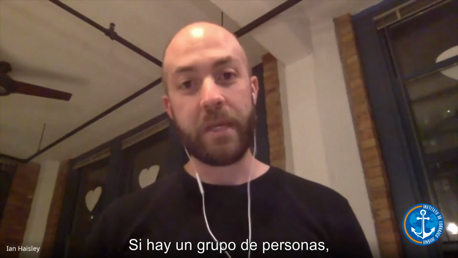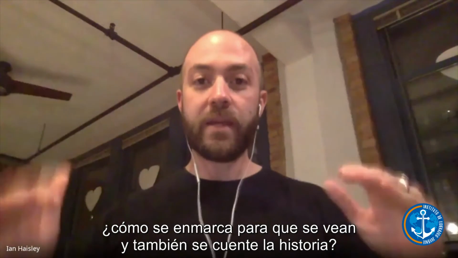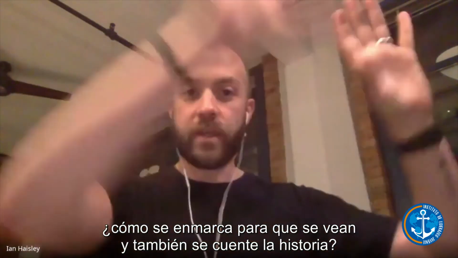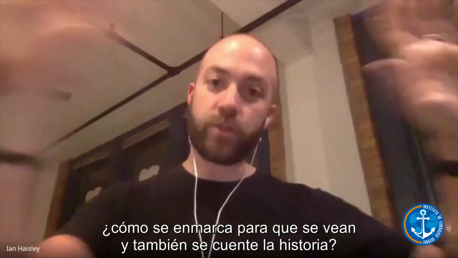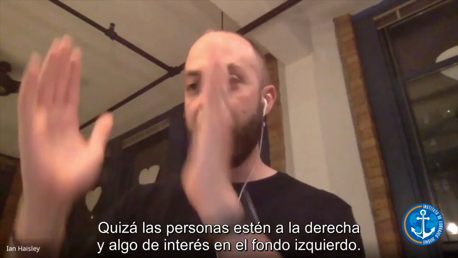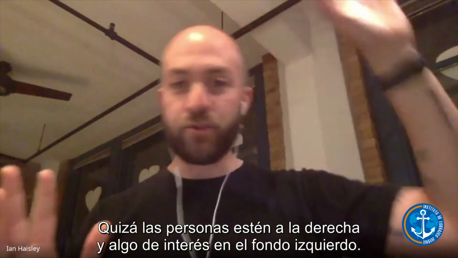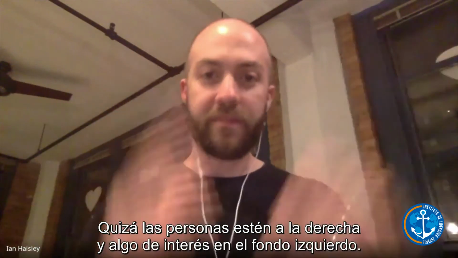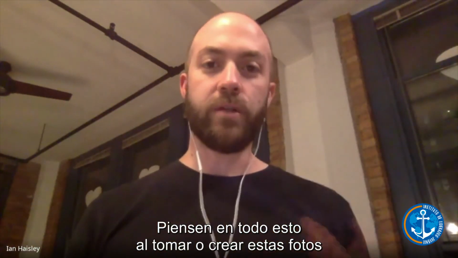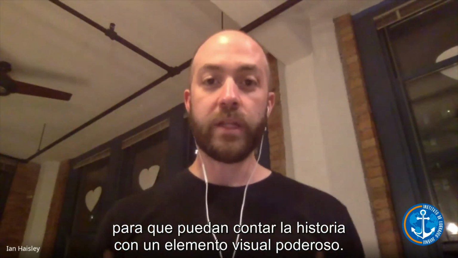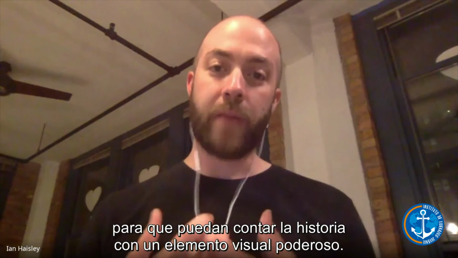If you've got a group of people in the picture, how are you framing it so that the people are there, but you're also telling the story of what's around the people, right? So you might have the people off to the right side, and then something of interest in the background showing on the left. Think about all of those things as you're building those pictures or taking those pictures so that you can really, really tell your story through powerful visuals.